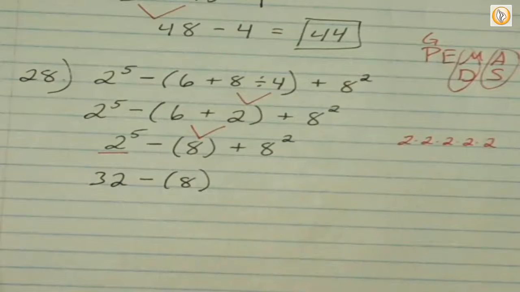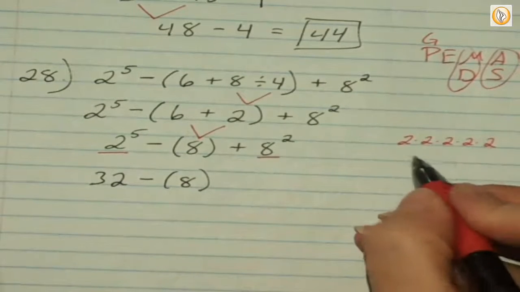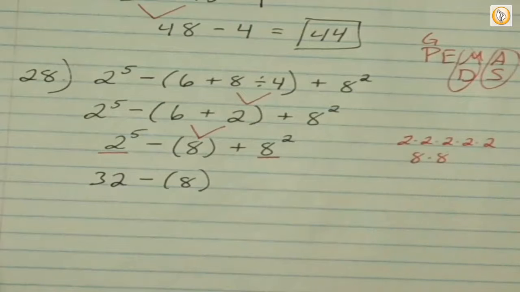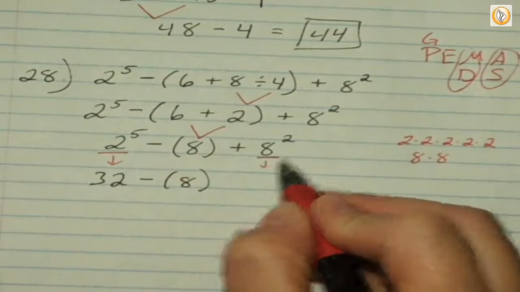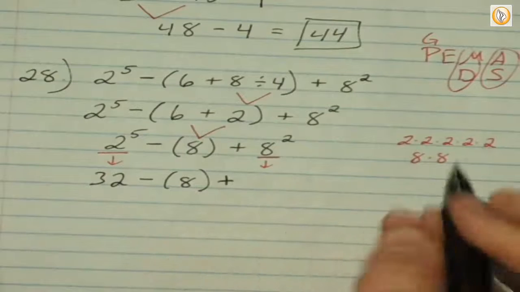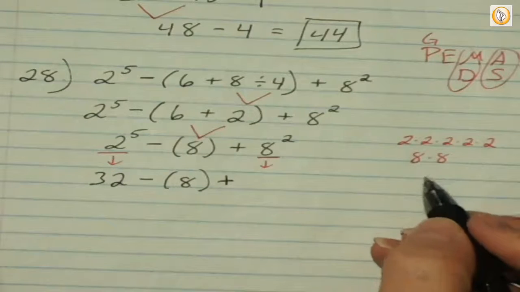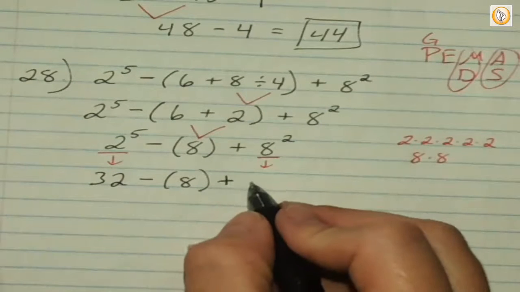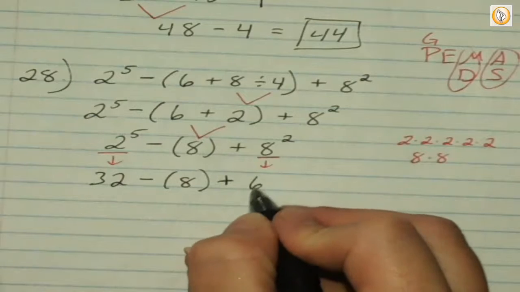Now, Tanner, tell me what 8 squared is. That's going to be 8 times 8. You're on the right track. 16? No. That's 8 times 2. What's 8 times 8? 64. Perfect.